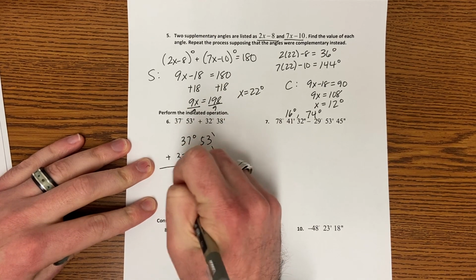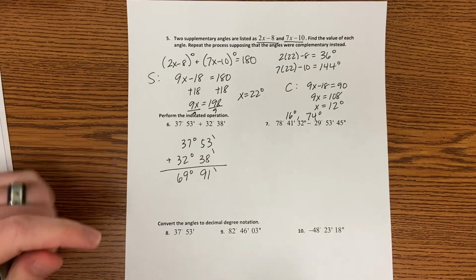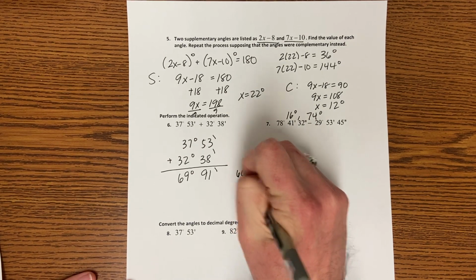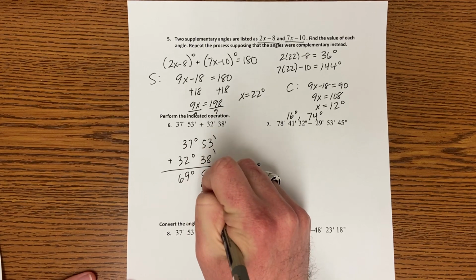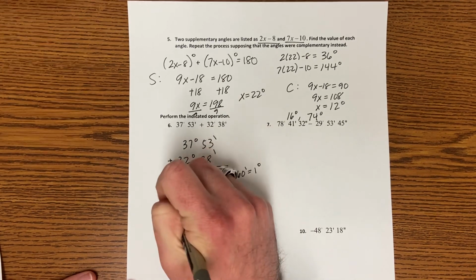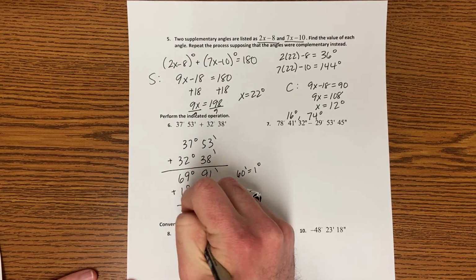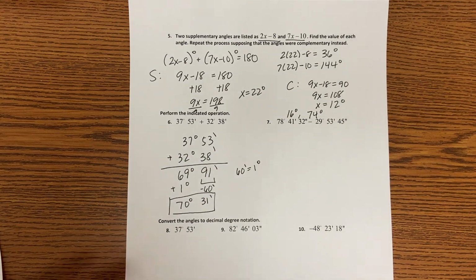You notice when you add these together, you'll have 69 degrees and 91 minutes. But 91 minutes is more than the number of minutes in a degree. It's kind of like when you add two ones places and you have to carry the one. We know that 60 minutes equals 1 degree, which means if I subtract 60 minutes here, I can add 1 degree here because they are equivalent sizes. So this is really 70 degrees, and 31 minutes is the appropriate way to write this answer.